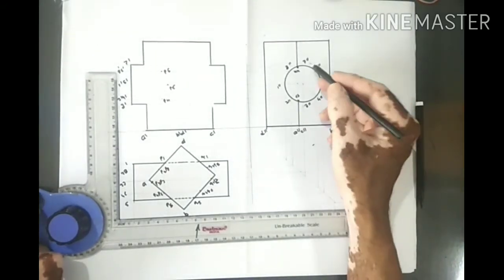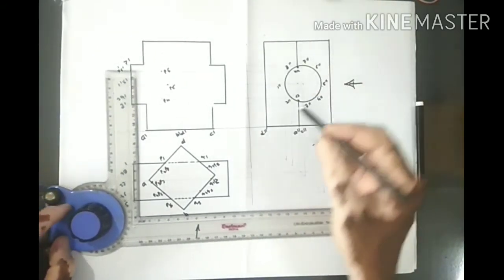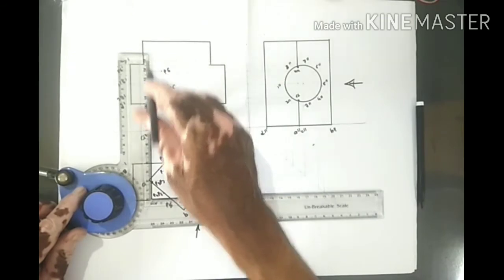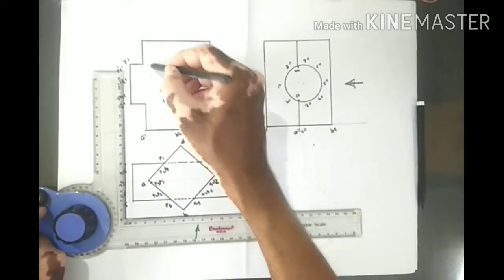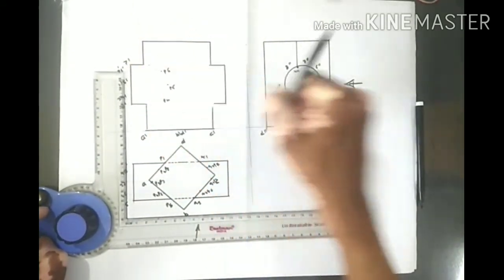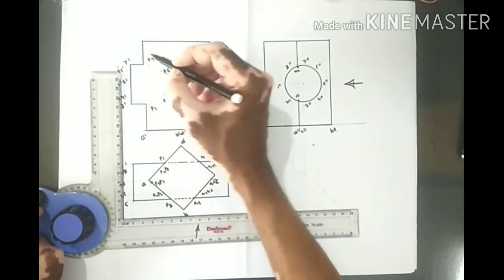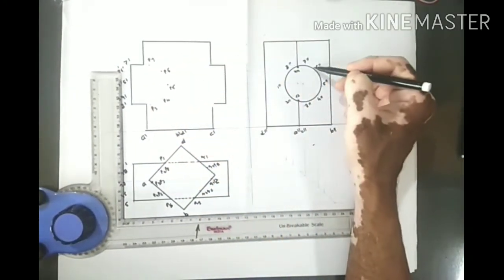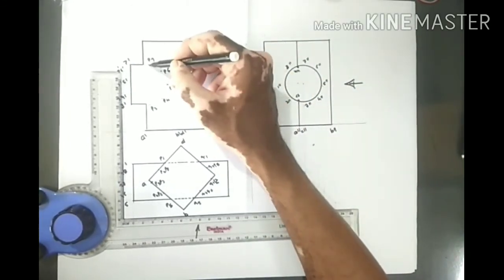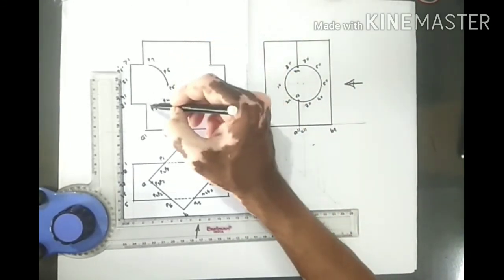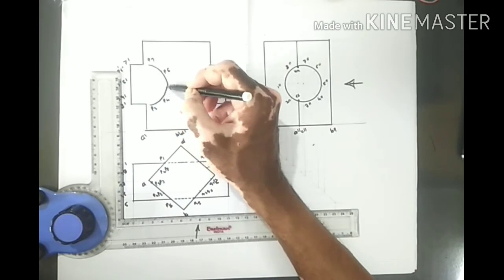Then P6 will join to P7, P4 will join to P3. So project this 7 and this 3. So this P3 and this P7. This point, this face is visible.